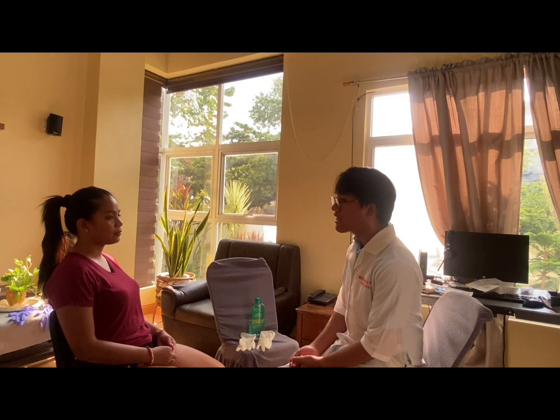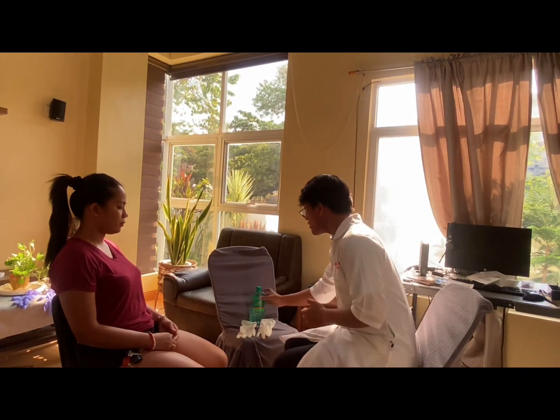Okay, to inform you po, this assessment is an essential part of your overall care po, allowing us to evaluate the health of your respiratory system, identify any potential issues, and tailor our approach to your individual needs po. But first I'm going to be performing proper hand hygiene to avoid the spread of microorganisms.